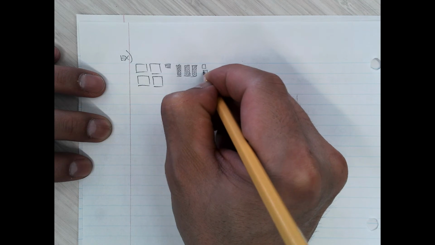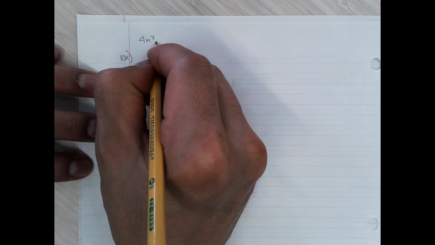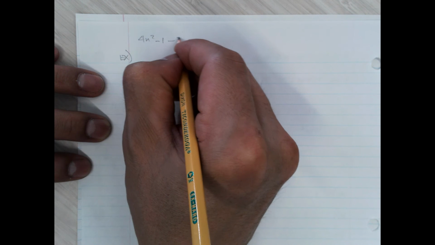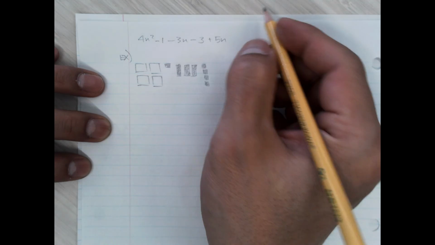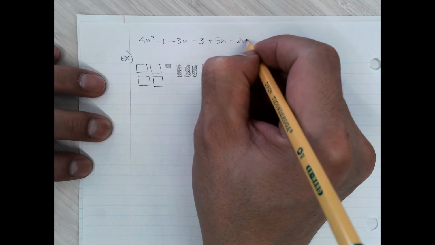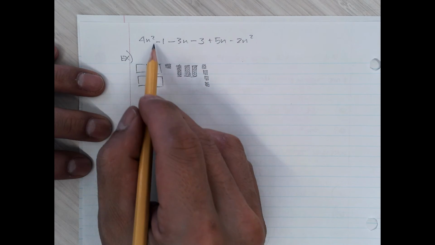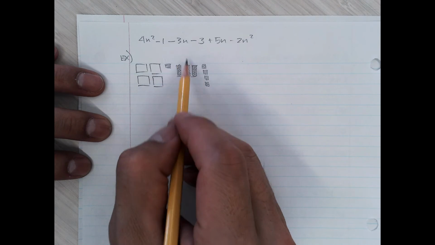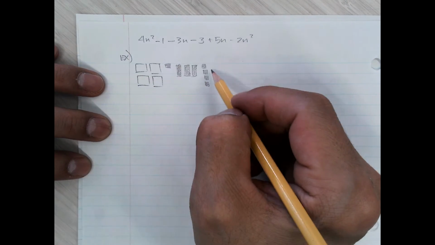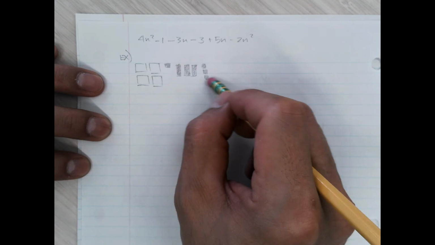So actually, maybe I should write that original polynomial here. The original polynomial was 4n squared minus 1 minus 3n minus 3. This was our first example of combining and simplifying like terms. So what I'm doing is drawing tiles for each of these terms. Here's my 4n squared, this is my negative 1, this is my negative 3n, this is my minus, oh, it's supposed to be just 3, sorry, I drew too many.